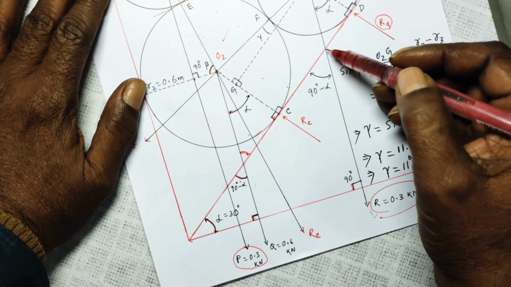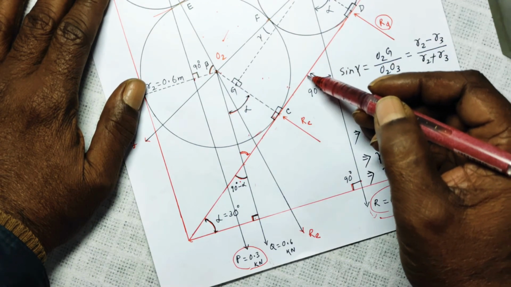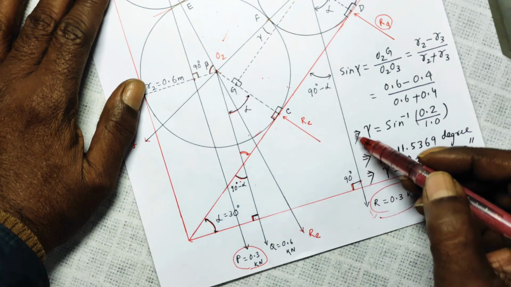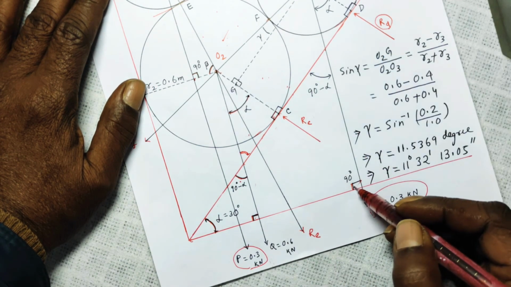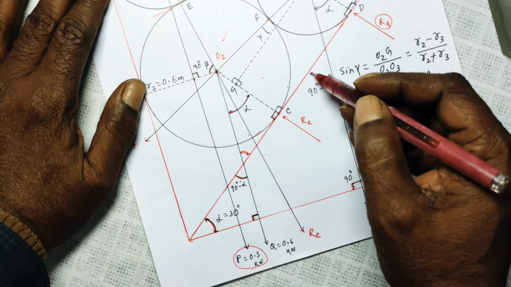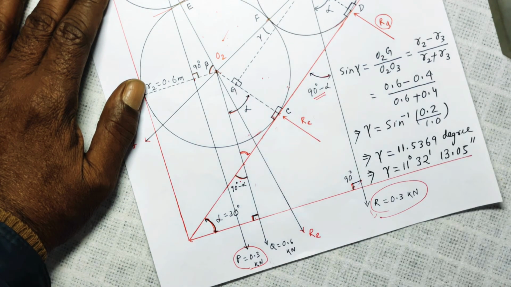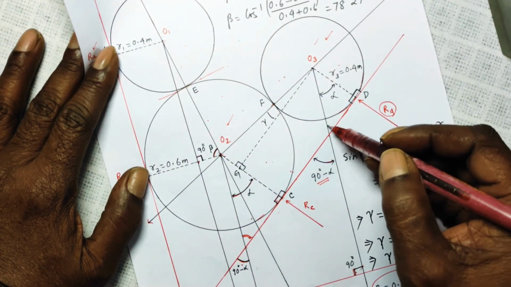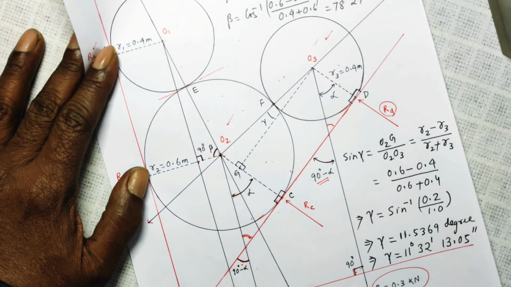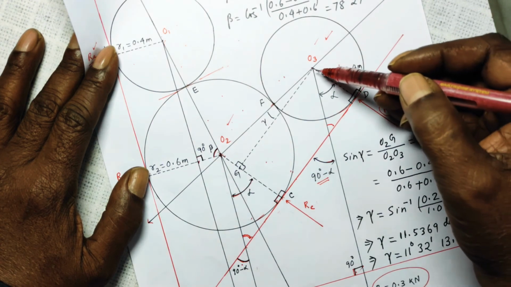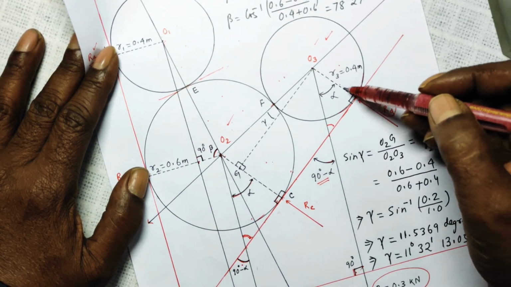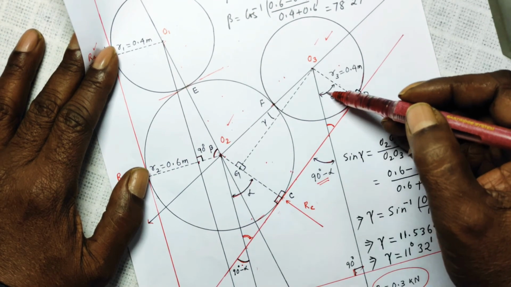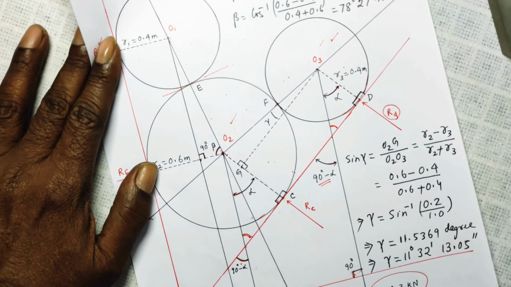So now in this triangle, I am moving my pen slowly so that you can observe. In this triangle, this is 90, this is alpha. So this remaining angle will be 90 minus alpha. So if this is 90 minus alpha, this angle will be 90 minus alpha, being vertically opposite. Now look at this triangle. This is 90 minus alpha, this is 90, so this will be alpha. Clear?